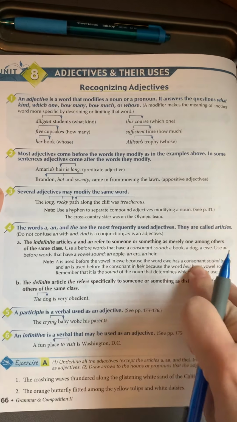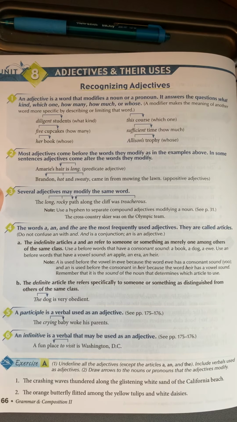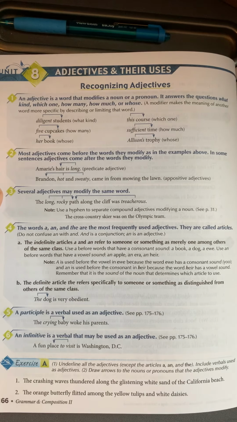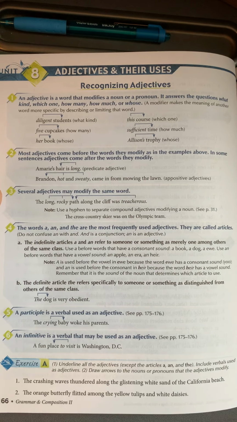You're going to have 2 grammar sections this week, and this is your first one. We're starting a new unit this week, which is adjectives. Just like all your units, it always starts off with just the basics. So for this one, we're just finding adjectives.